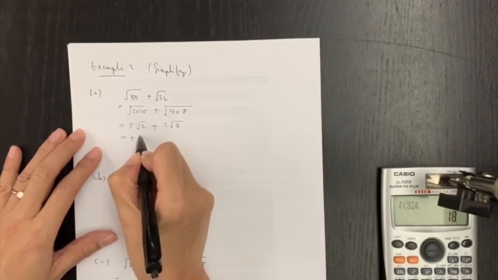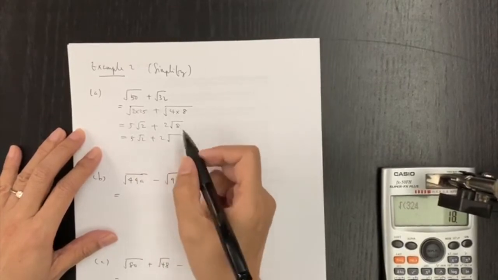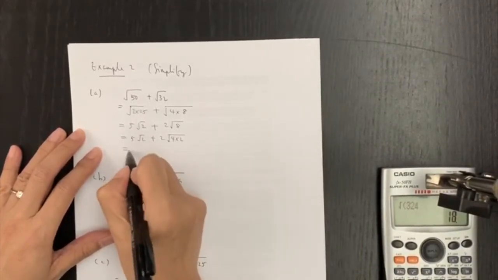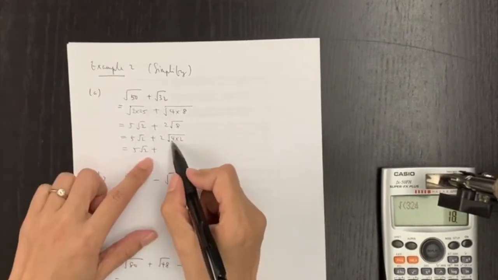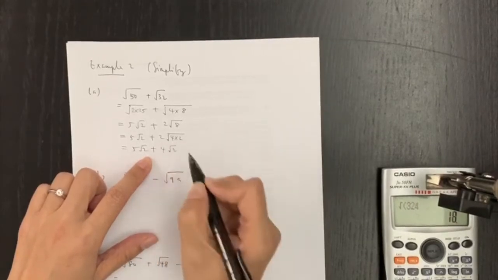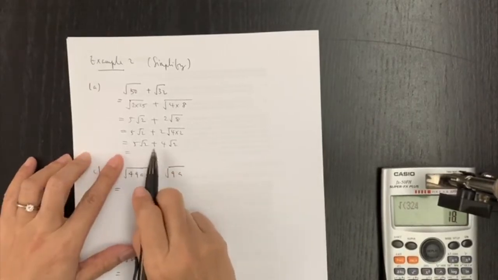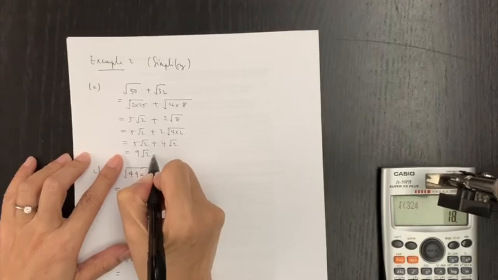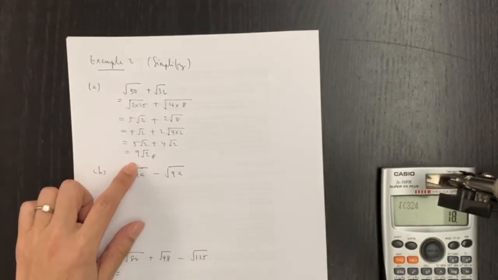So that is 5 root 2 plus 2. And then how about 8? 8 is 4 times 2. Okay, so keep going. Therefore, look at this, square root of 4 is 2. 2 times 2 is 4. So that I have this. Okay, so finally, 5 root 2 plus 4 root 2. Therefore, I have 9 root 2. So this is how we do addition for surds.